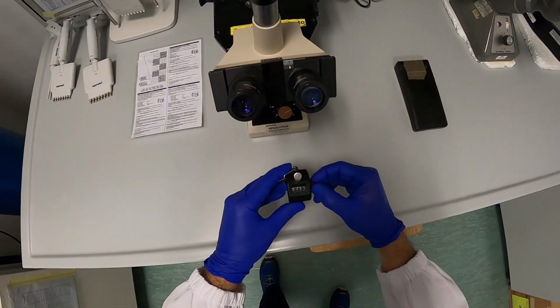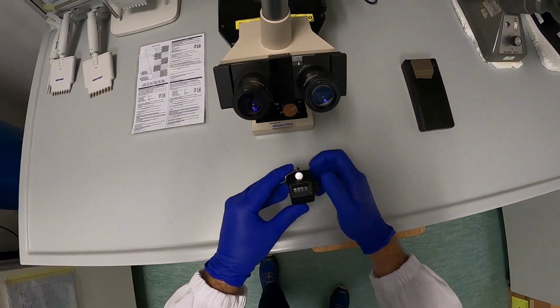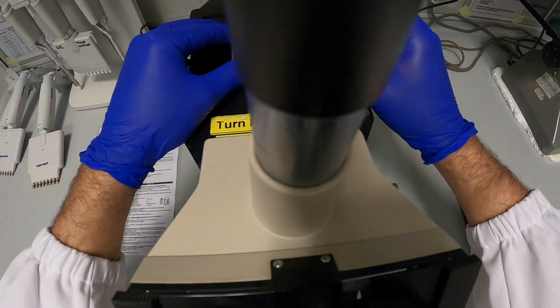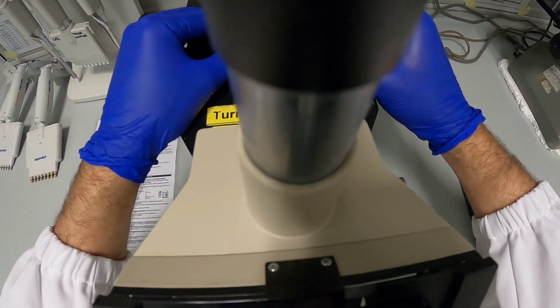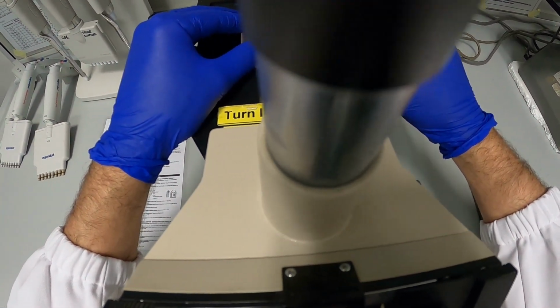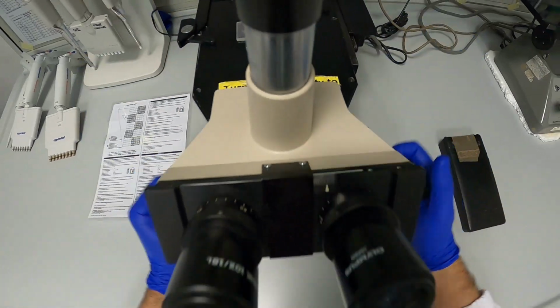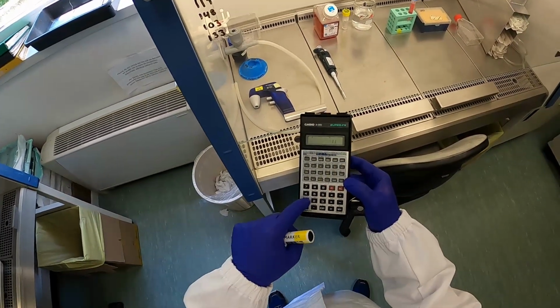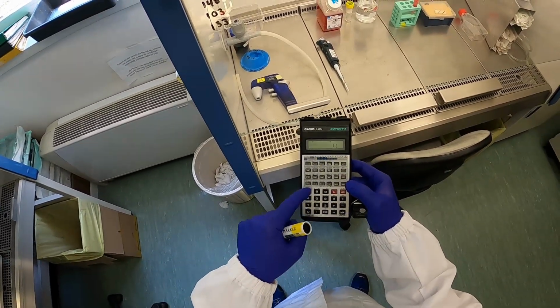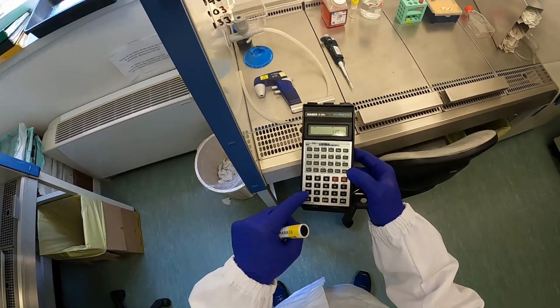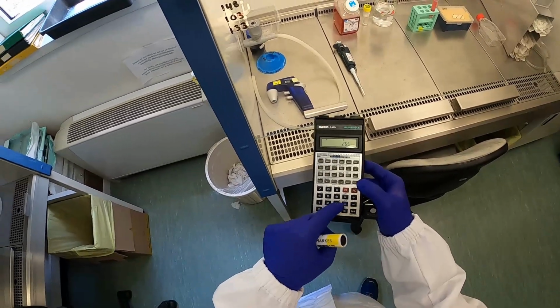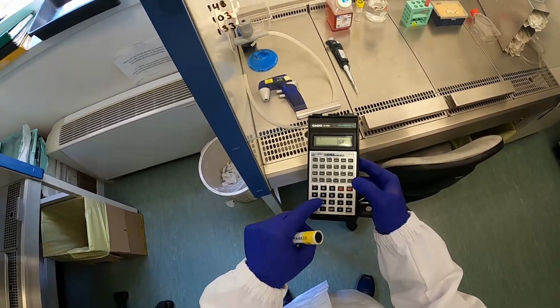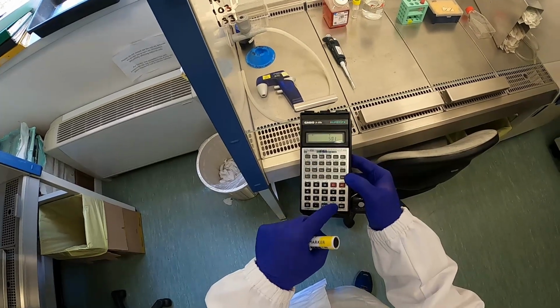So reset your counter and move to a different corner of the grid. Alright, you're already finished. You counted 4 corners, and what you counted was 117, 148, 103 and 133. So just take the average of that.